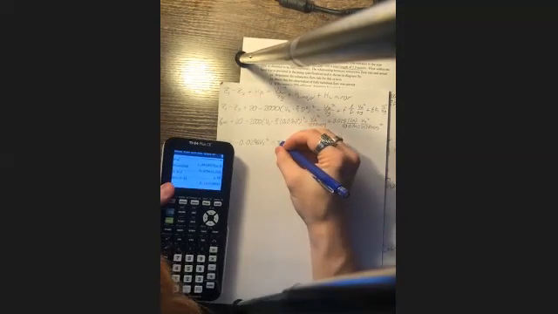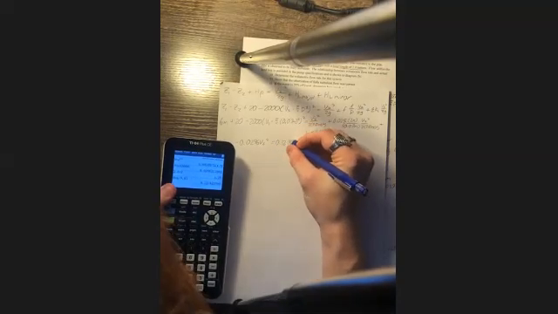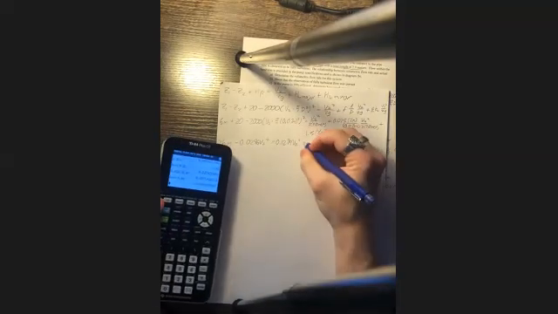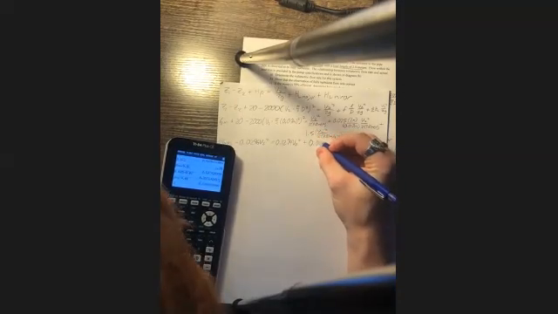Equals, do the math on the calculator, 0.1274 velocity 2 squared, plus 0.0364 V2 squared.